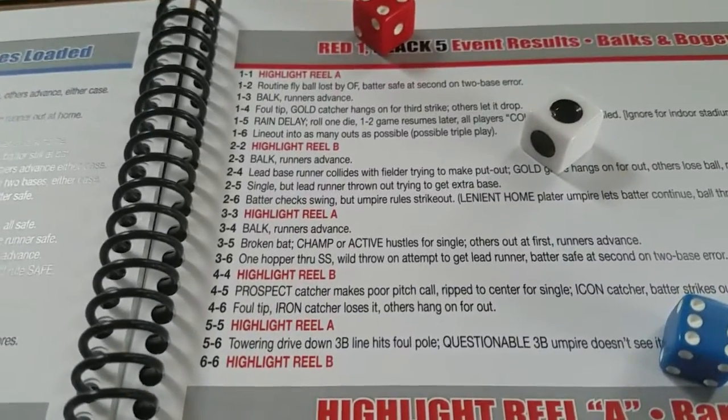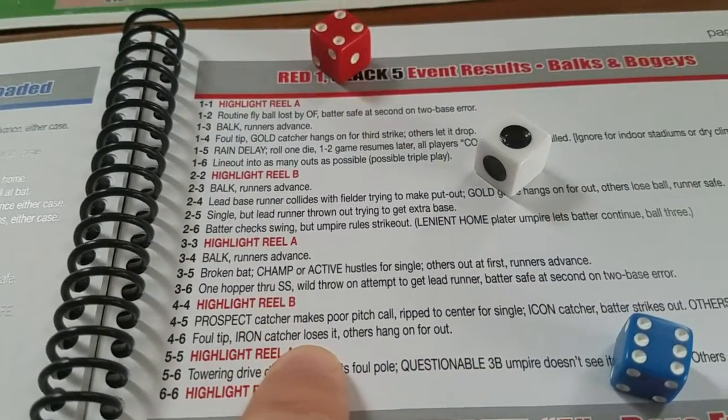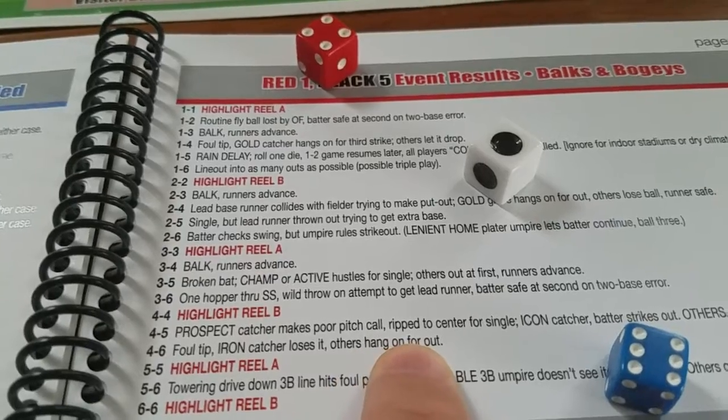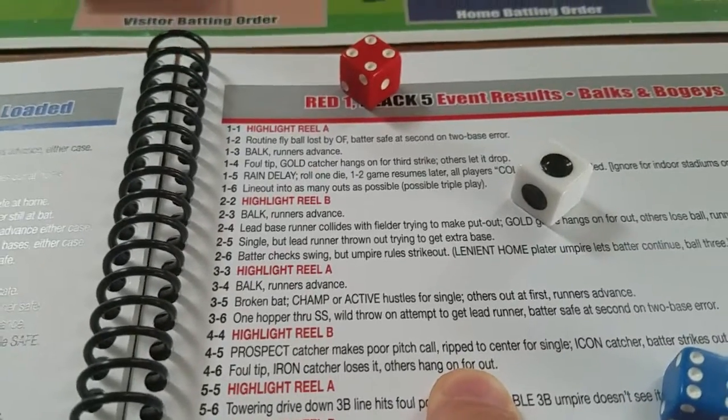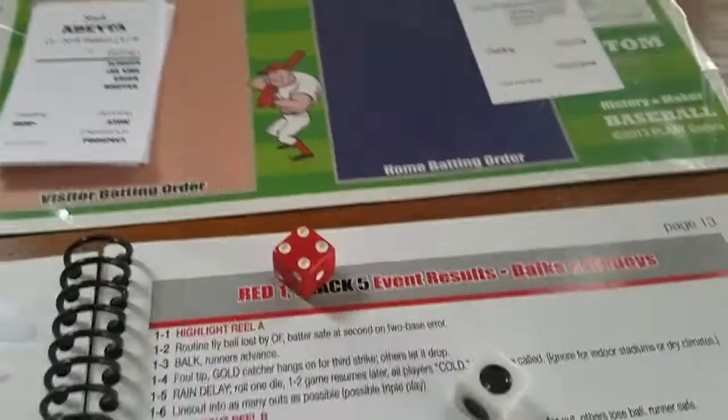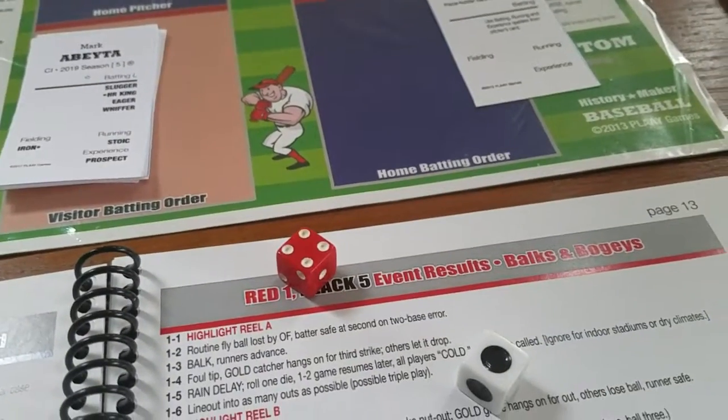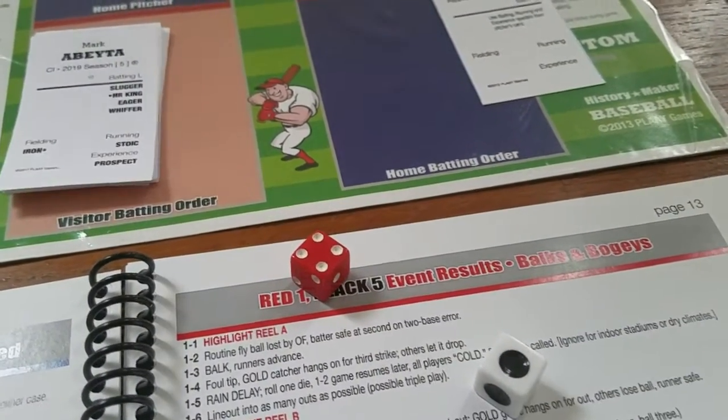4-6. 4-6 says, foul tip, iron catcher loses it, others hang on for the out. Well, the catcher Tozy is neutral, so that's a strikeout. He holds on to the foul tip for a strikeout, and the inning is over.